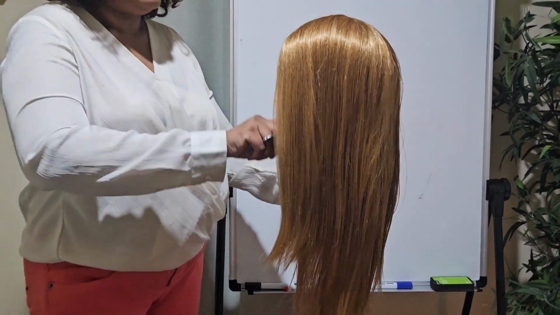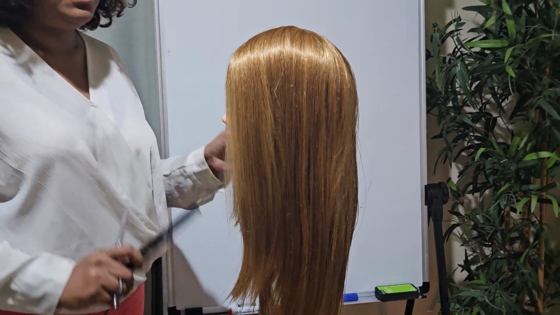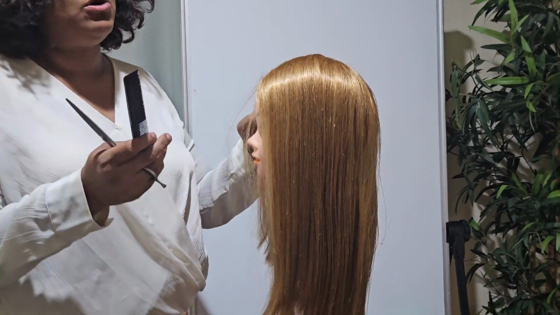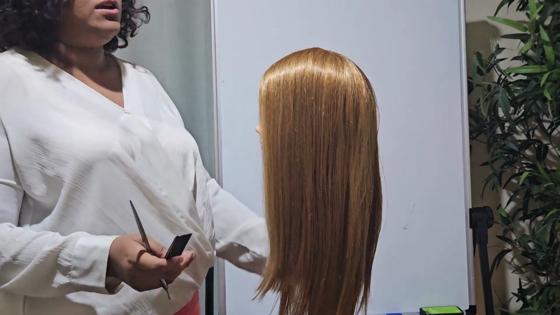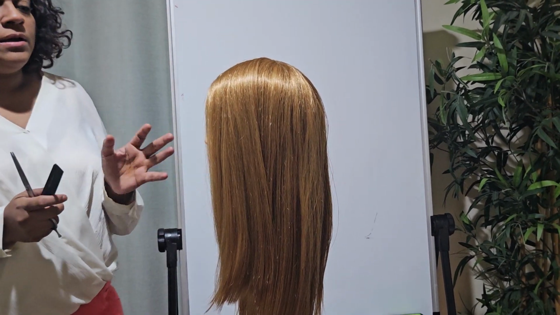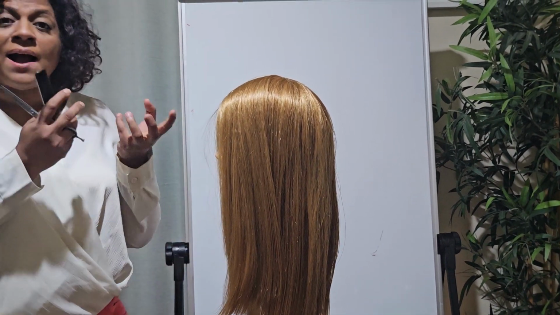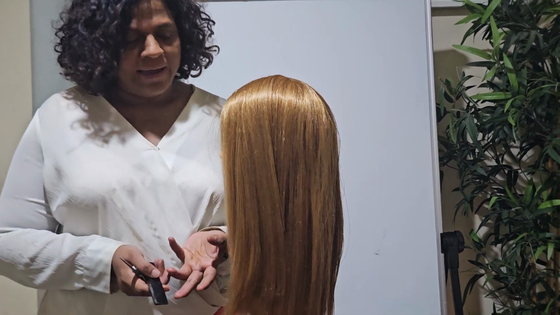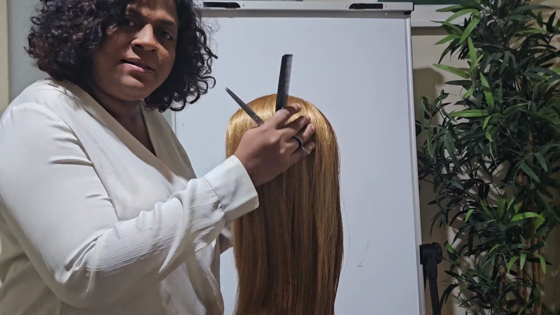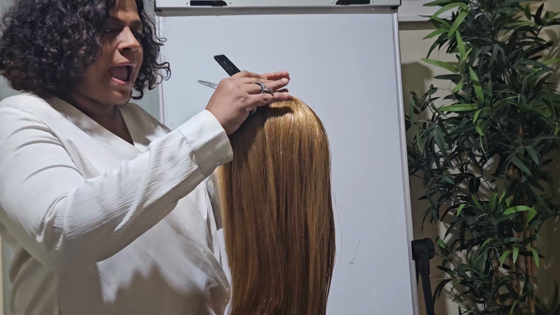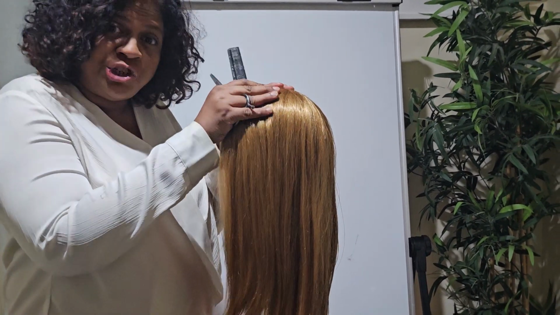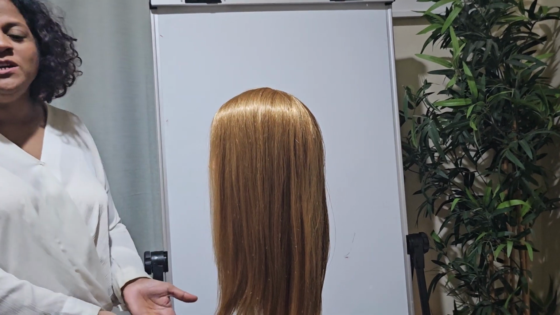Because when you're a beginner, you're scared, you're worried whether that cut will suit that particular client. Don't think of that. As long as you take the correct angles according to the head shape, it actually creates a better movement on the hair.